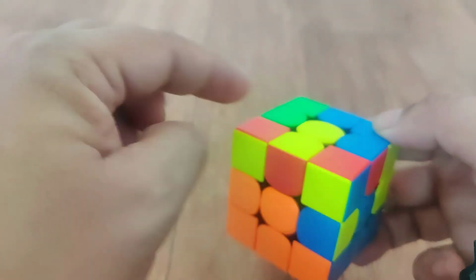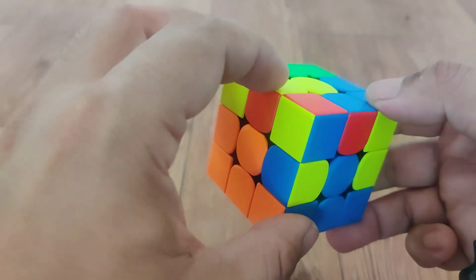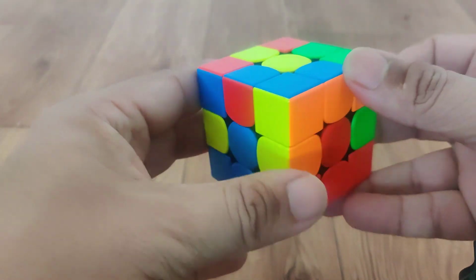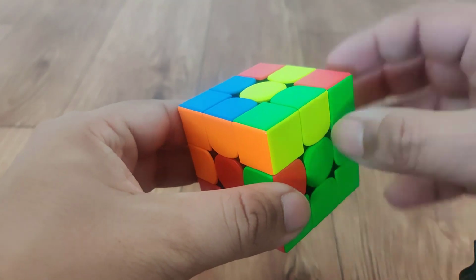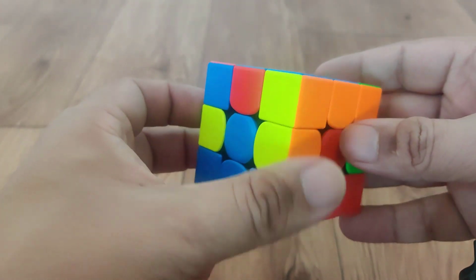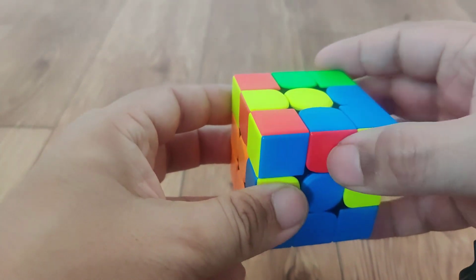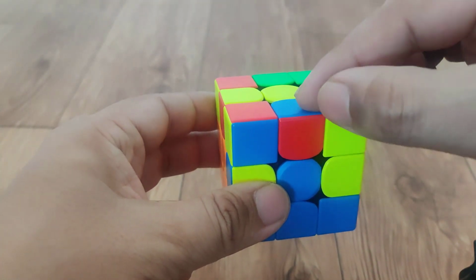These are the corner pieces. This is an edge piece. Since it contains yellow, we ignore this. But this one does not contain yellow. This one also does not contain yellow. Now this one also contains yellow, so we ignore this. So let's start with this red one. Blue and red. You can see out here this edge piece does not contain yellow.